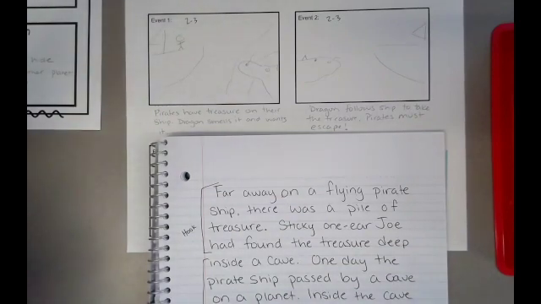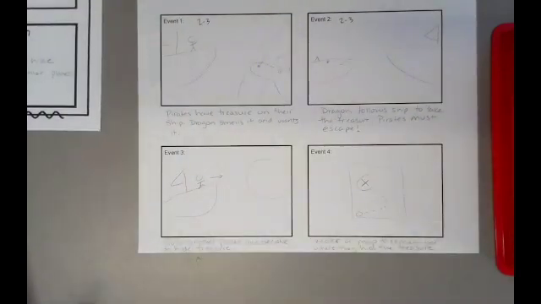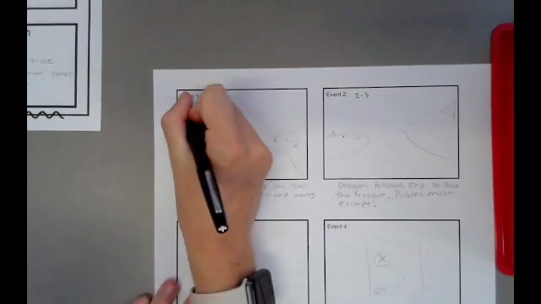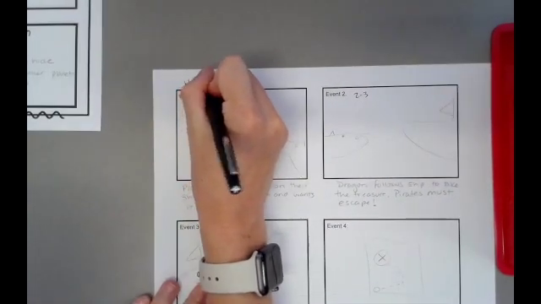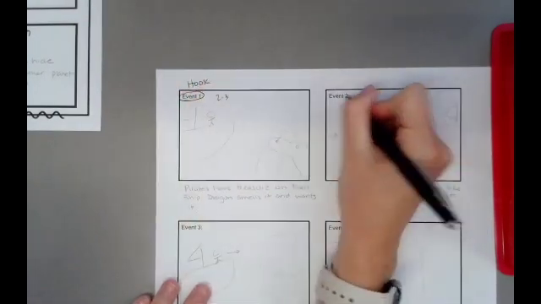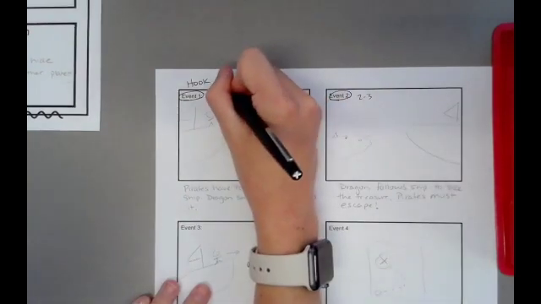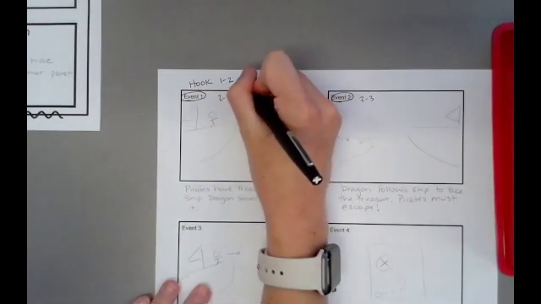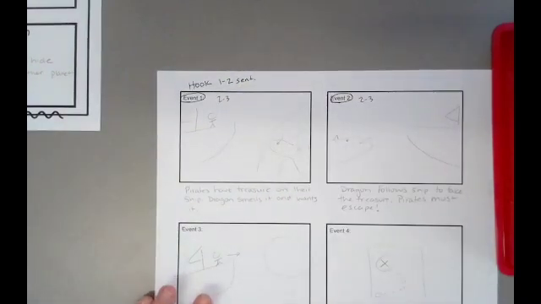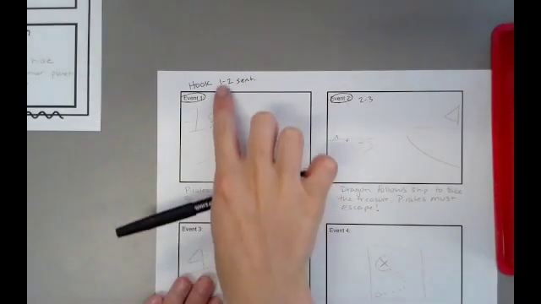So now it's your turn to get your plan, and today you're just going to do your hook, event 1 and event 2, and your hook should be 1 to 2 sentences. So by the end of today you should have at least 5 sentences.